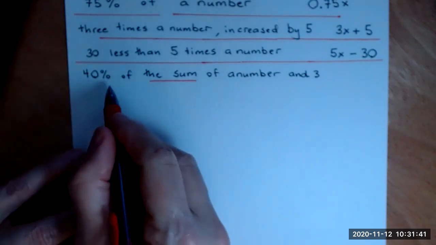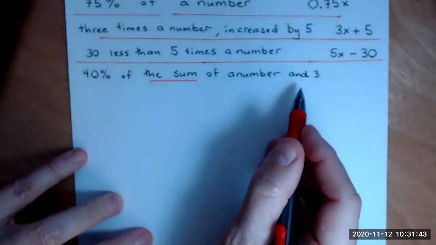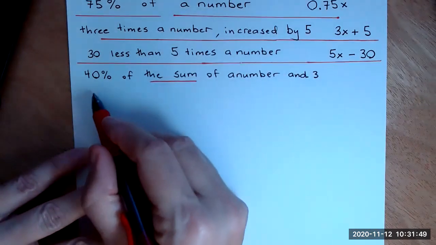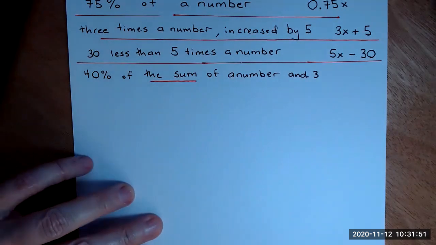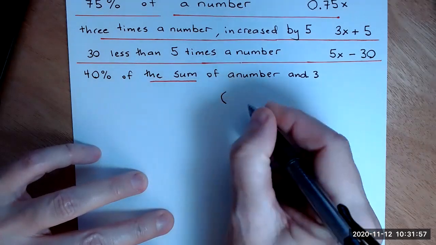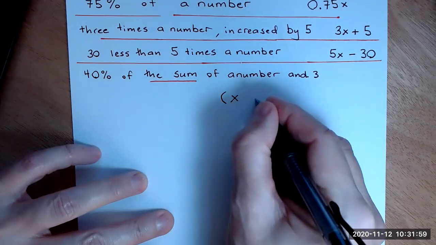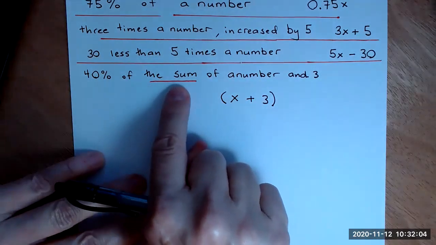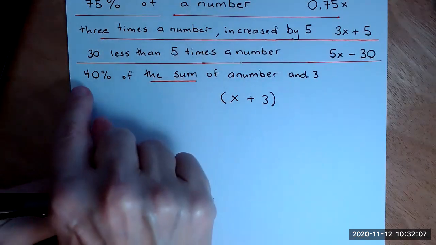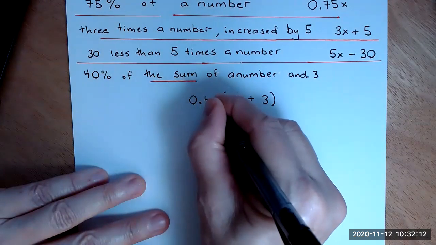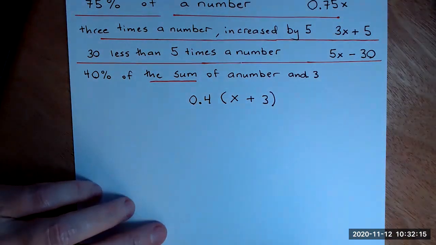So in the order of operations, you multiply first and then add. How do you make sure that in this example, we add first and then multiply? Well, the way you make sure that you add first is by putting it in parentheses. So the sum of a number and 3, that's the result of this addition. Then you take 40% of it. So you're going to multiply by 40%. All right, let's try another one like that.